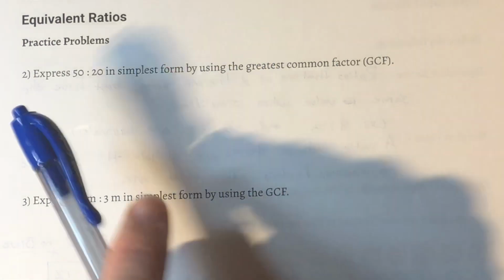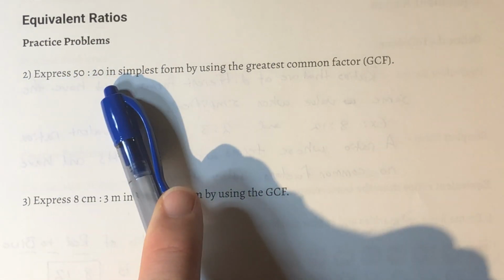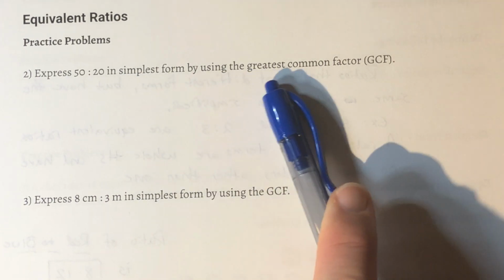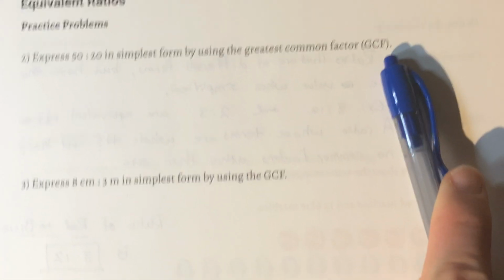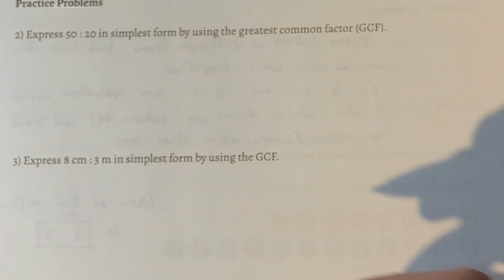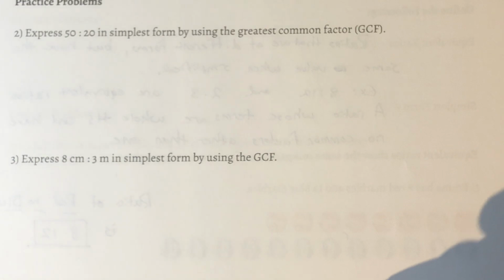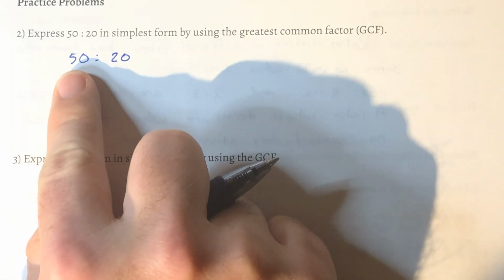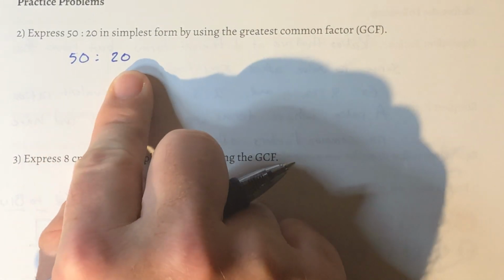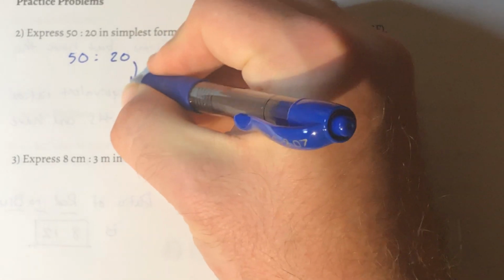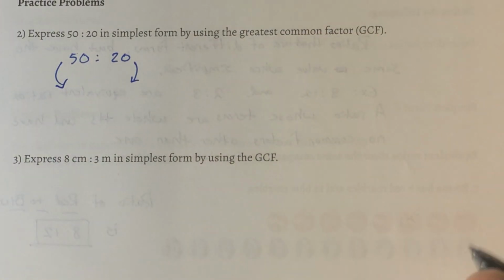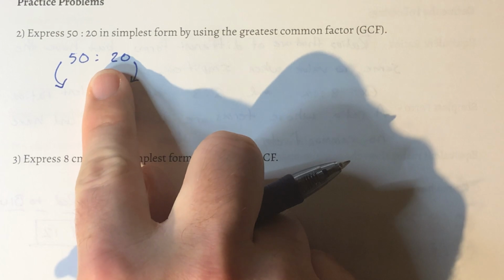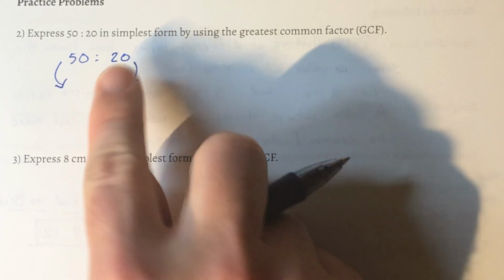Our next practice problem, we're going to express 50 to 20 in simplest form by using the GCF, or the greatest common factor. So, first, let's write down our problem. We've got 50 to 20. Now, what is the greatest common factor of 50 and 20? If I already know it, I can start dividing immediately. If I don't know it, I'm going to need to find that.